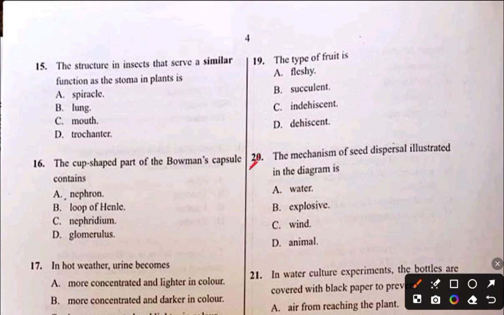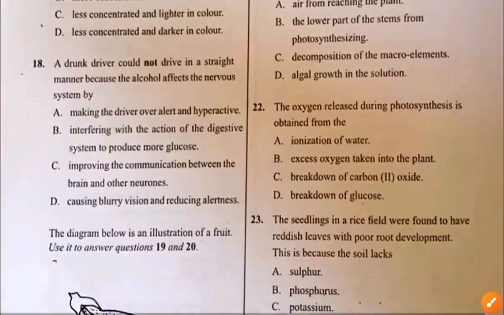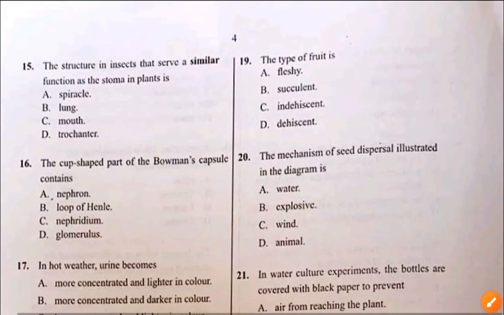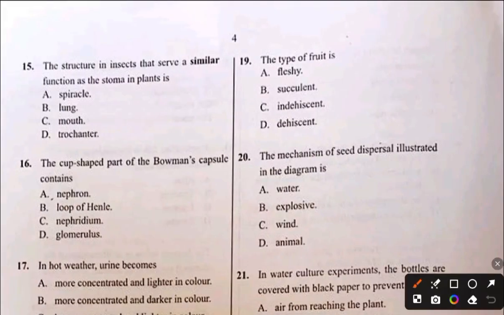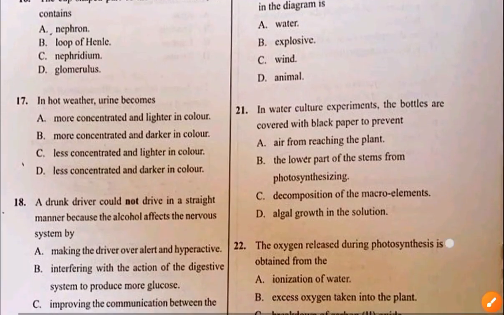Question 20. The mechanism of seed dispersal illustrated in the diagram is A. Water, B. Explosive, C. Wind, D. Animal. Now looking at it, you already have the idea. The answer to question 20 is B. Explosive, as you can see the seeds spreading.